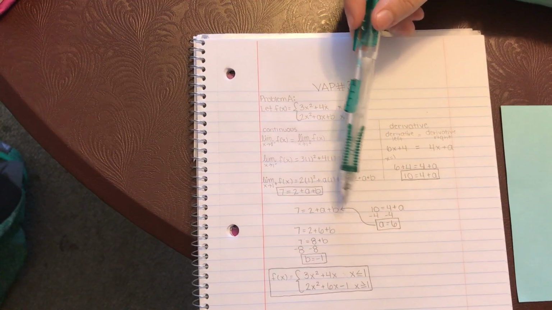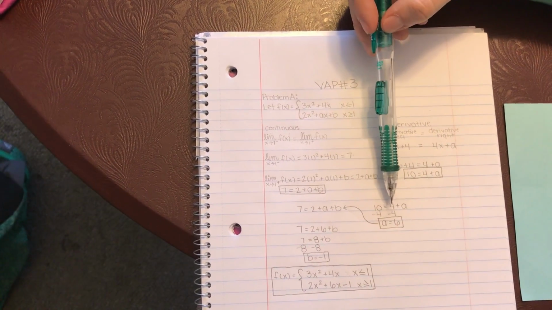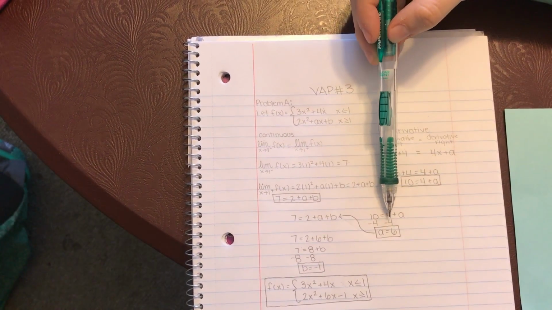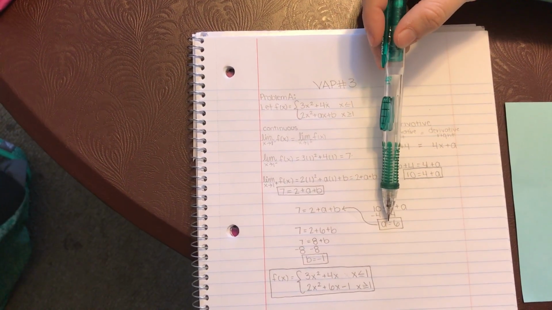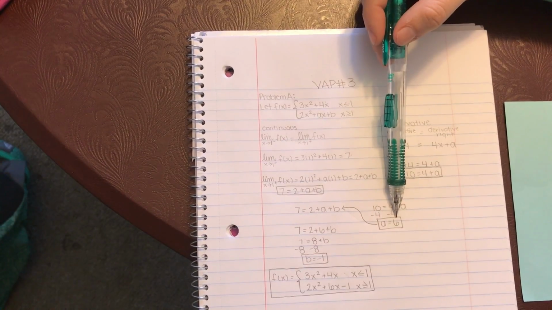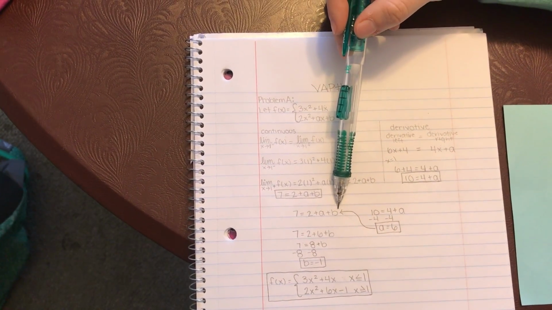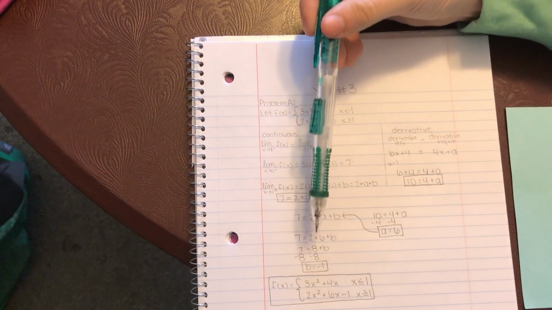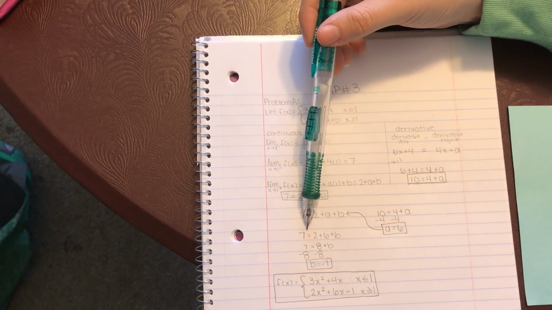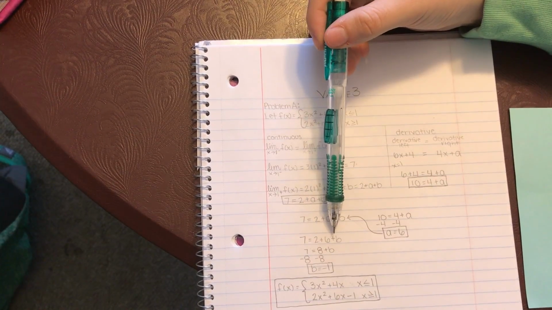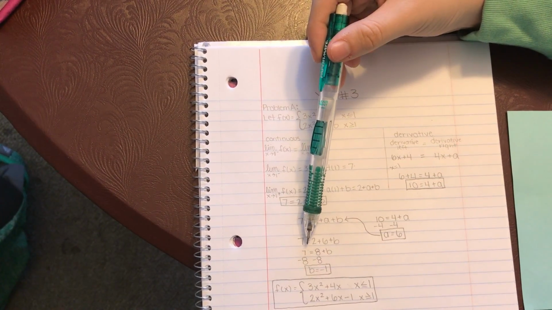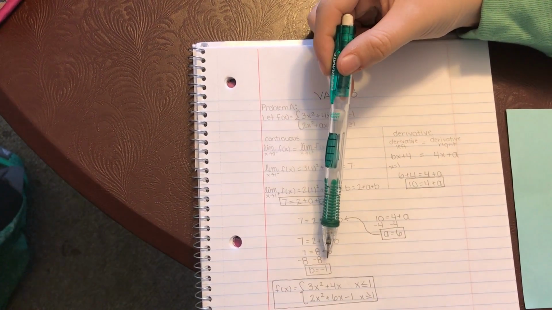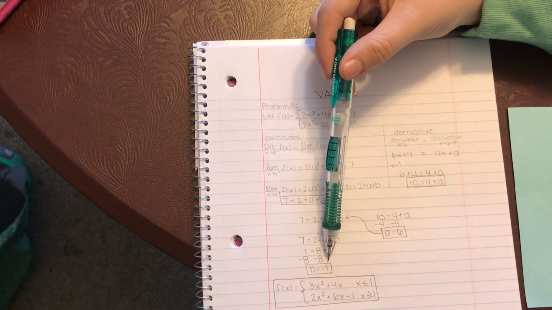To find the actual values for a and b, we can simplify a down to its value by subtracting 4 from both sides, making a equal to 6. We then plug a into this equation to determine what b is. So we plug 6 in for a, and we get 7 equals 2 plus 6 plus b. We then simplify that down by subtracting 8 from both sides and getting b equal to -1.